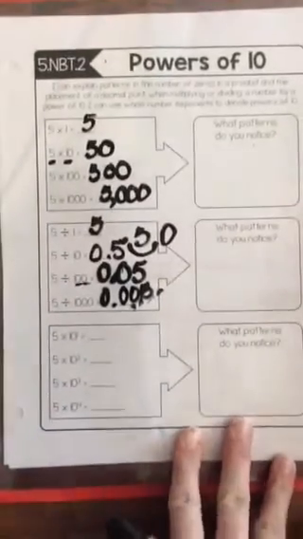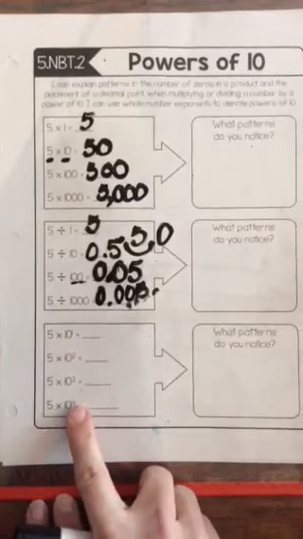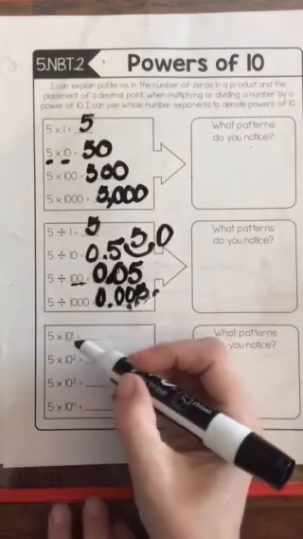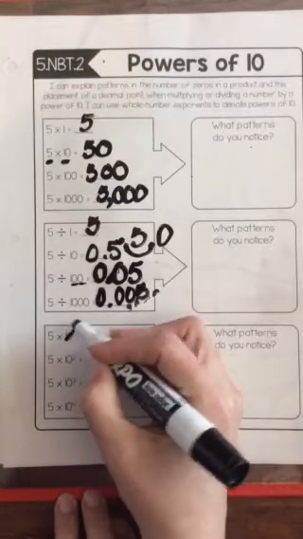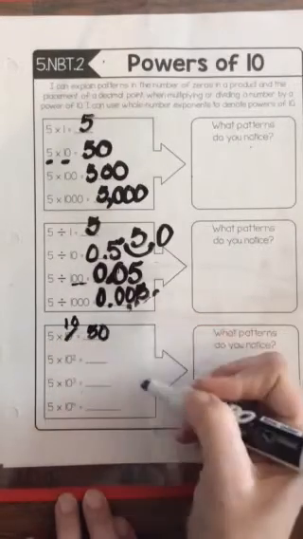So what if we change those to powers of 10? Remember, your base is your 10, and your exponent is telling you how many times you need to repeat times 10. So 10 to the first power really is just 10. 5 times 10 gets us 50.